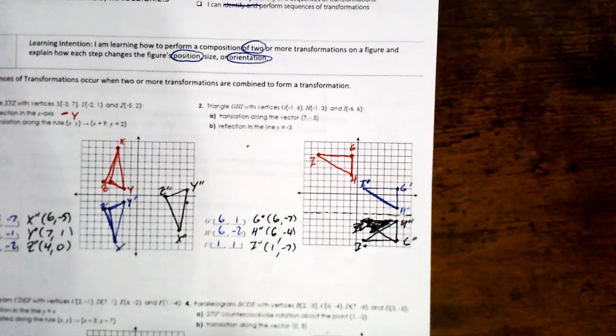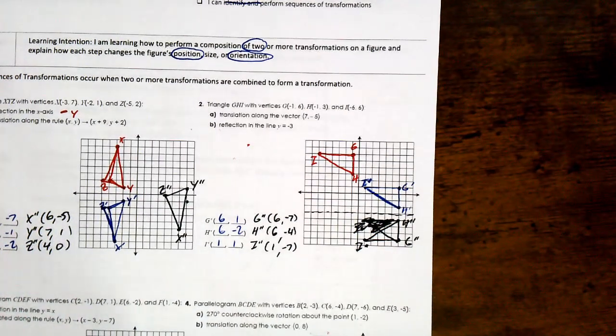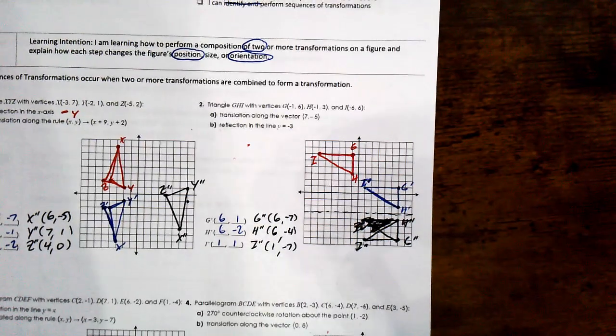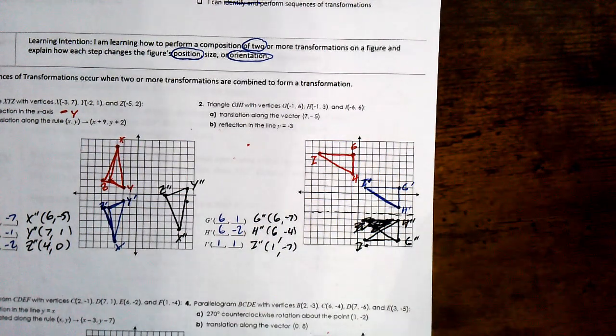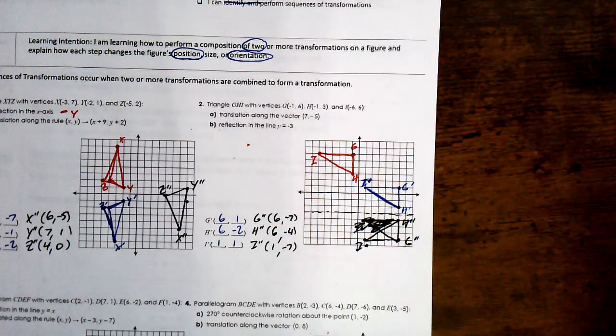How'd you do? If you forgot how to reflect across the line y equals -3, go back in your notes. That's what they're there for. That's why I let you use them on the tests, because we are still learning these things. Don't expect you guys to be experts right now, but I do expect you to be able to use your notes. None of this is new. We're using the old stuff, so wouldn't it make sense to use your notes?